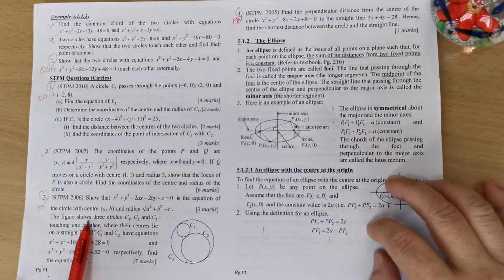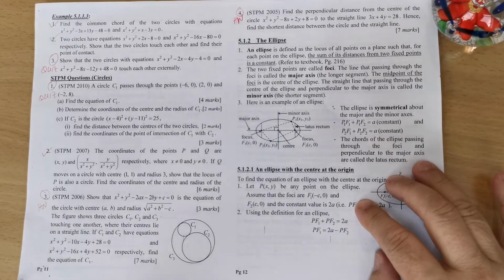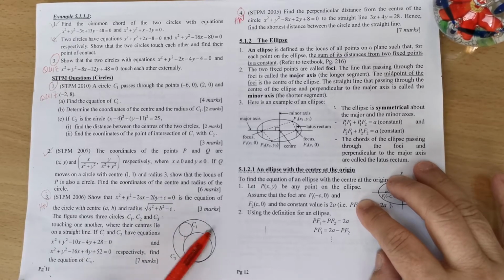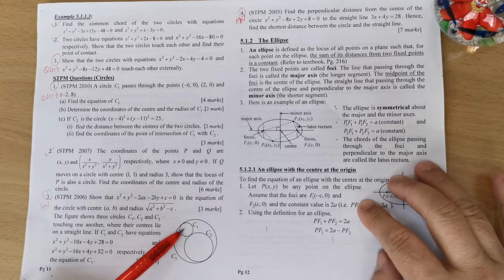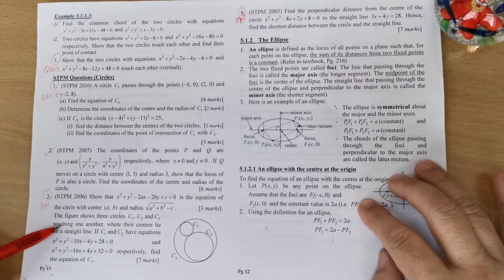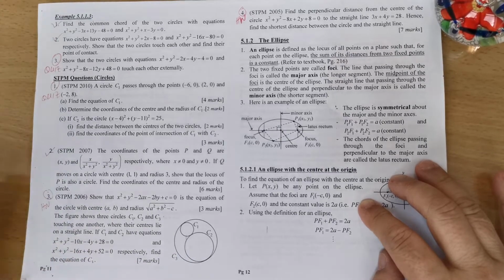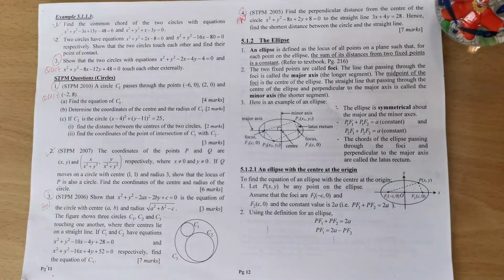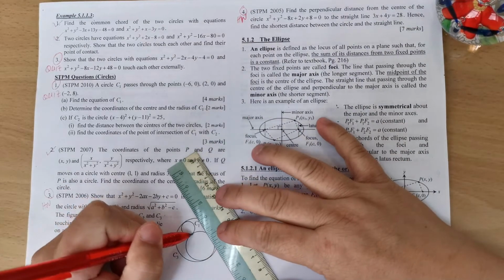Okay, now you see the figure shows 3 circles, C1, C2 and C3. Alright, you are given 3 circles. C1 is the smallest one, C2 is the medium one, and C3 is the biggest one. Alright, you see C1 and C2 touch each other, and C1, C3, C2, C3 also touch each other. Touch only. Okay, where their centers lie on a straight line. Okay, means that the centers of these three circles lie on the same straight line. Means like this.